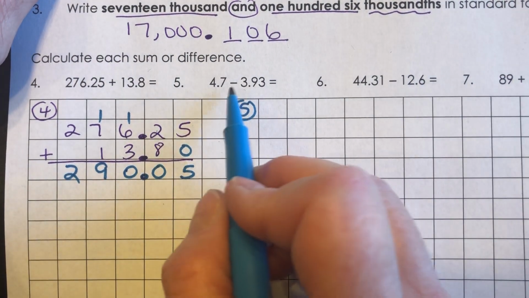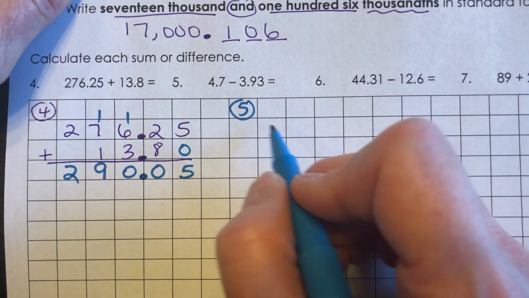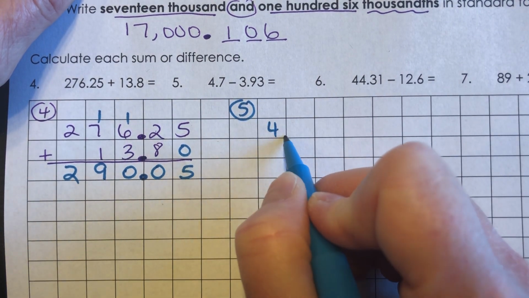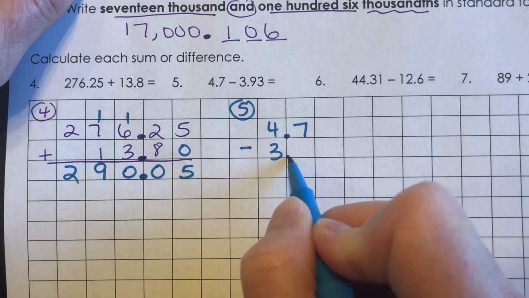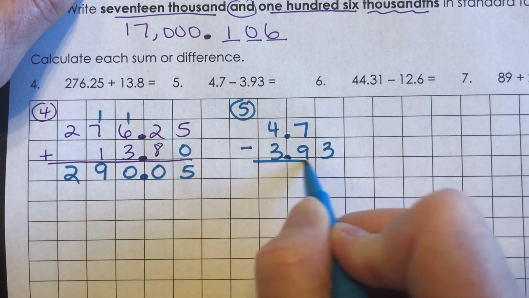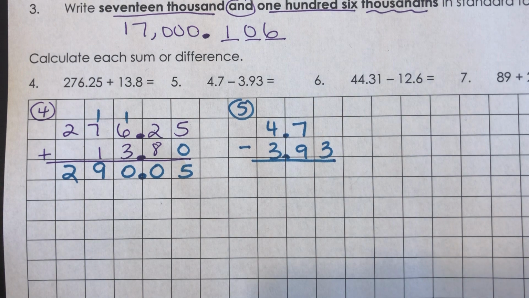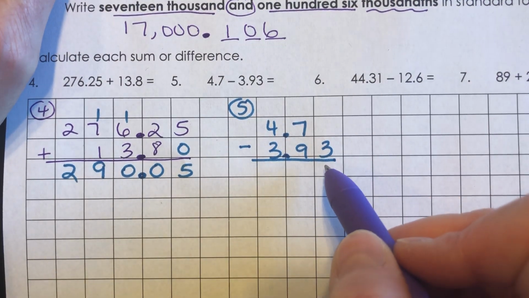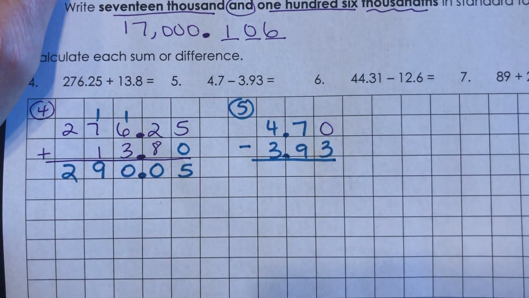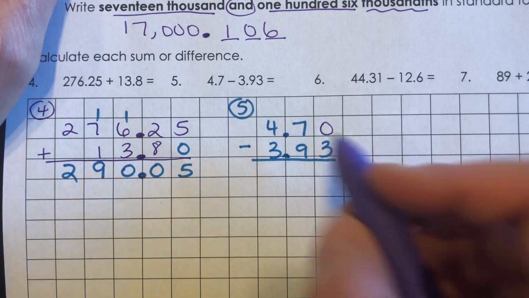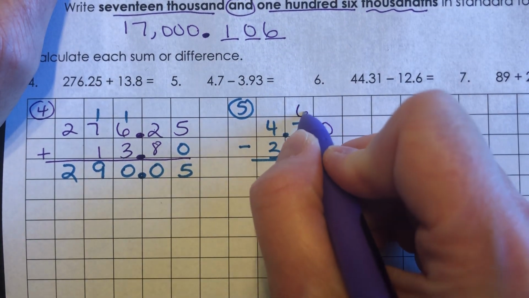Number 5, we're finding a difference here. This is a subtraction problem. I can't change the order of this. My 4.7 needs to go on the top. And I'm supposed to take 3 and 93 hundredths away from that. It must be set up like that. Now you cannot just say, oh, there's nothing here, so I'm just going to bring down my 3. This means 0 minus 3. And you can't take 3 away from nothing, so we have to borrow from this 7.